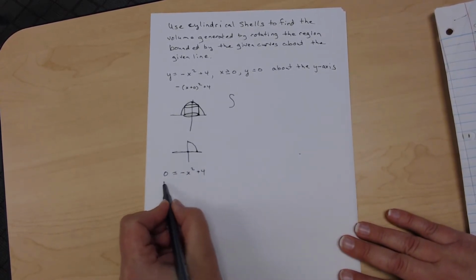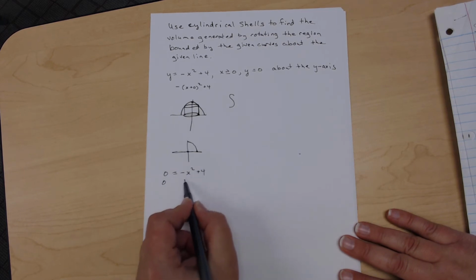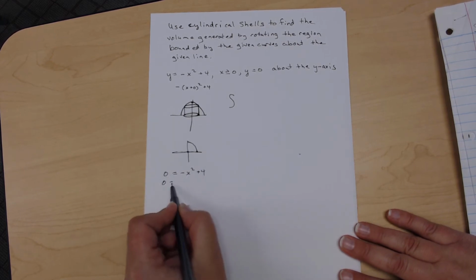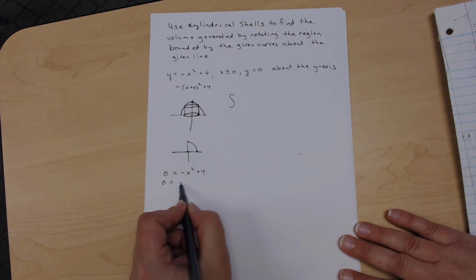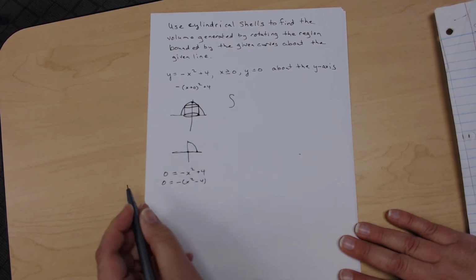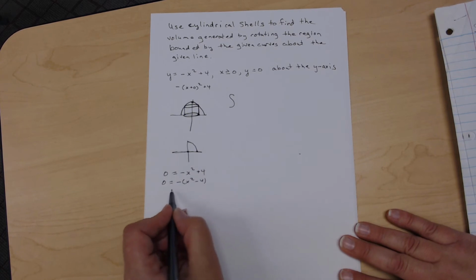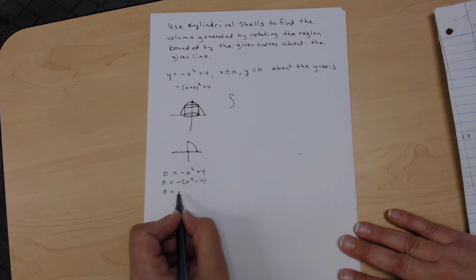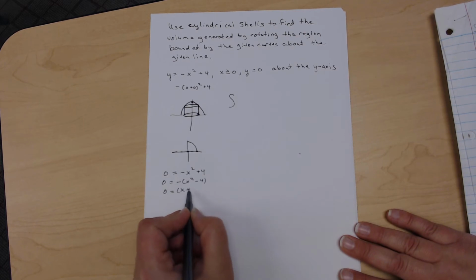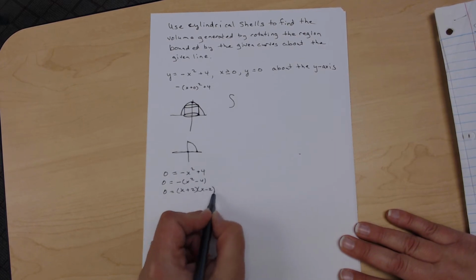All right, let's solve that. You could add an x squared to both sides, or factor, take out a negative, x squared minus 4. But either way, the negative doesn't play a part in solving for x, so this guy factors. We could divide by -1 to get rid of it. x plus 2, x minus 2.